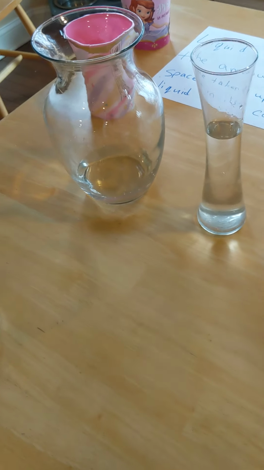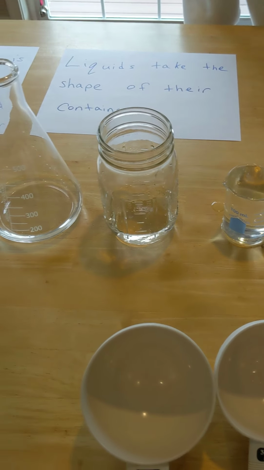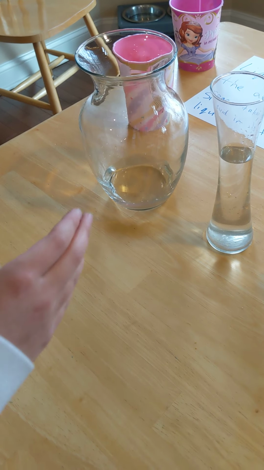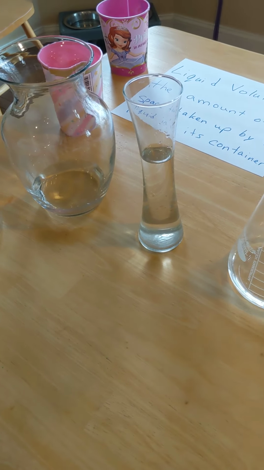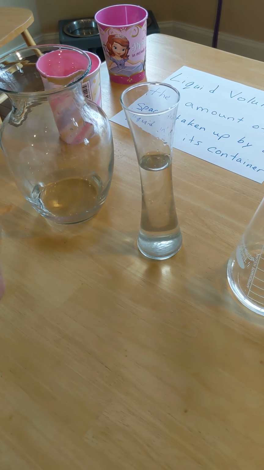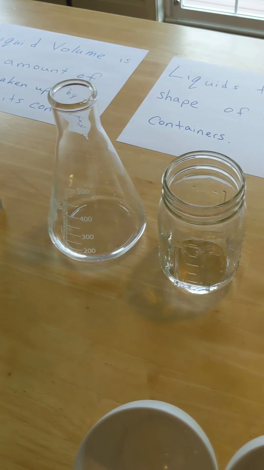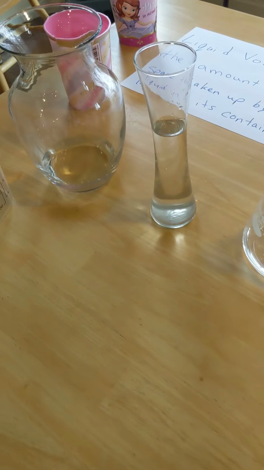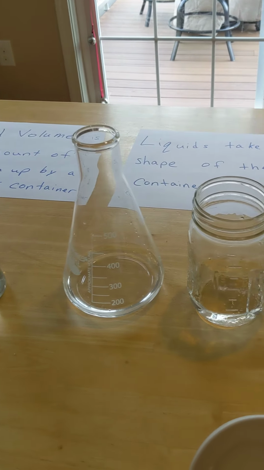And as you can see, the water is in all different places, but it takes up the shape of their container. So that means if it's wider, then the water goes wider and it looks like there's less in there. If it's skinnier, the water goes up more and it looks like there's more water in there. But no matter what, they're the same amount of water in all of these containers, which is 100 milliliters. So it doesn't matter how it looks, it's the same amount.